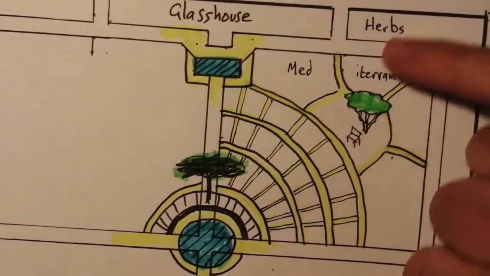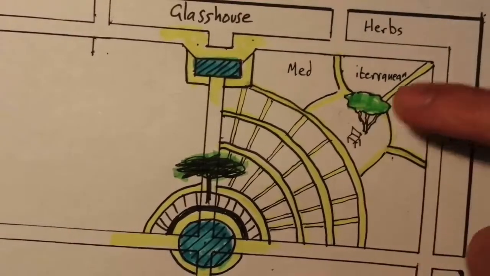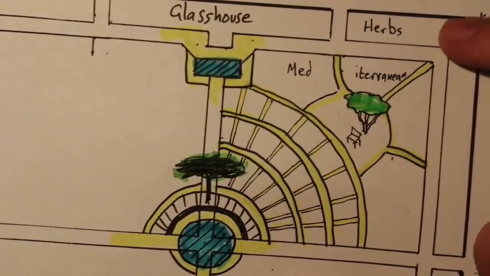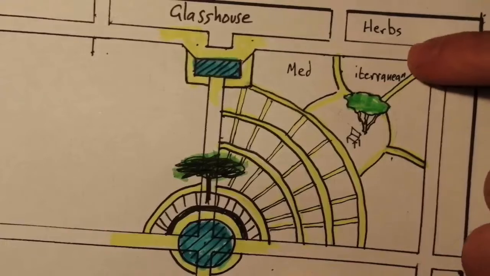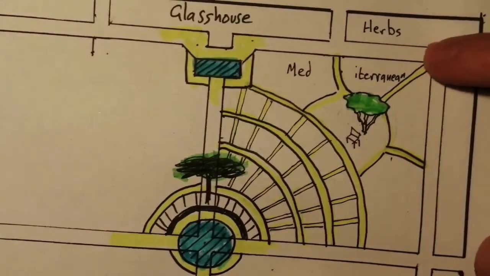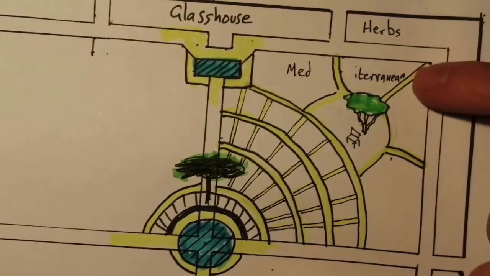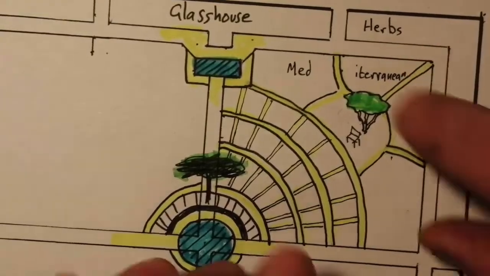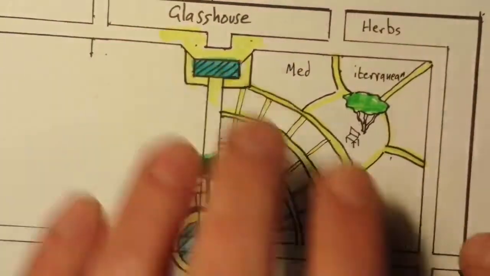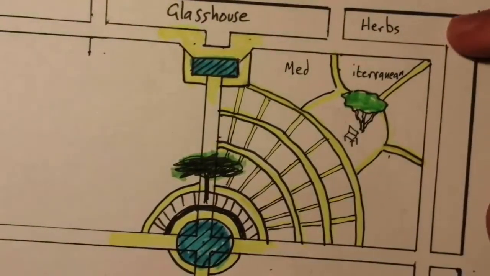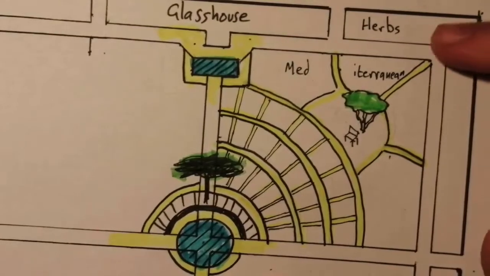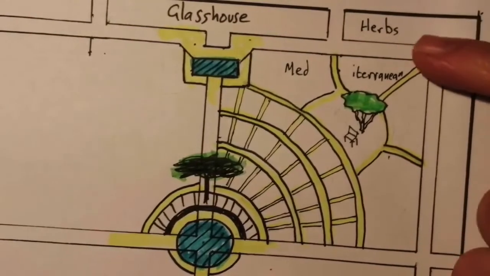So possibly utilizing this corner and then doing something with the paths. I want to keep the original path shape, but possibly put the tree up here in the corner and then have a seating area underneath or here. I think there's enough space.